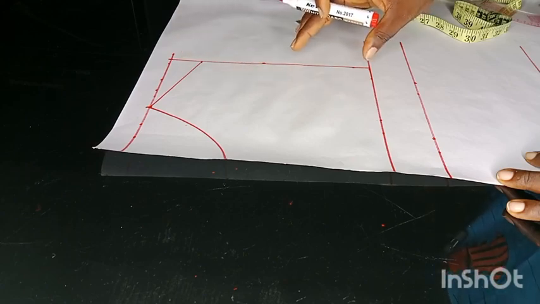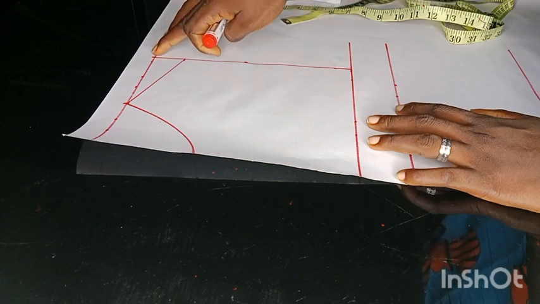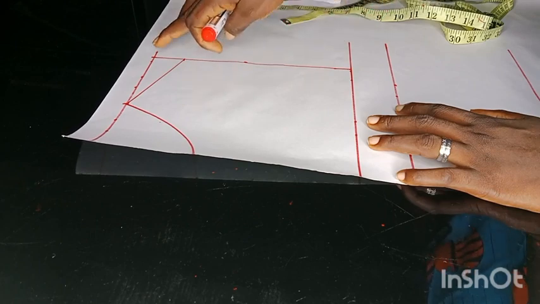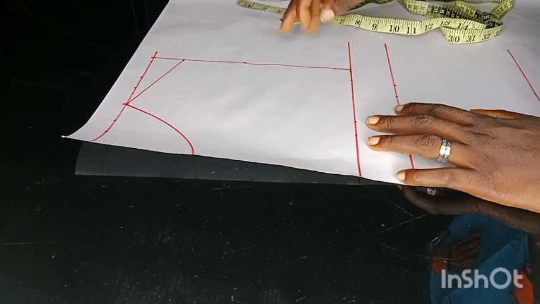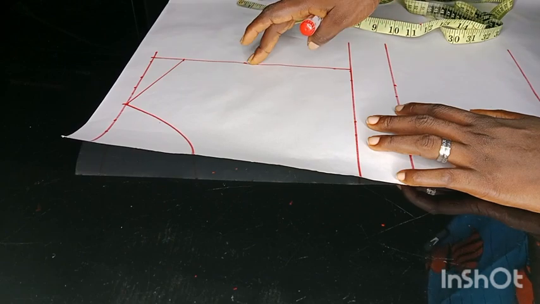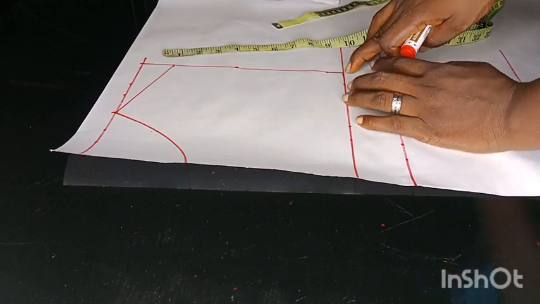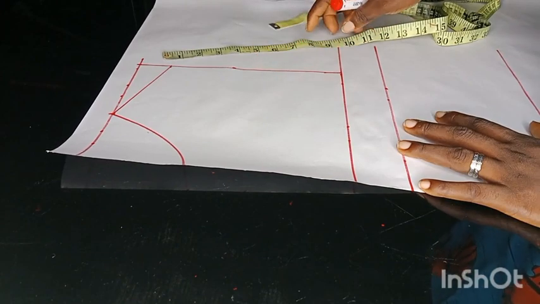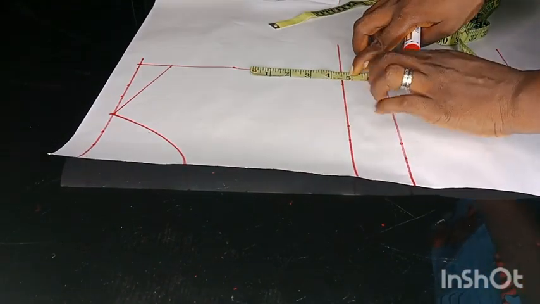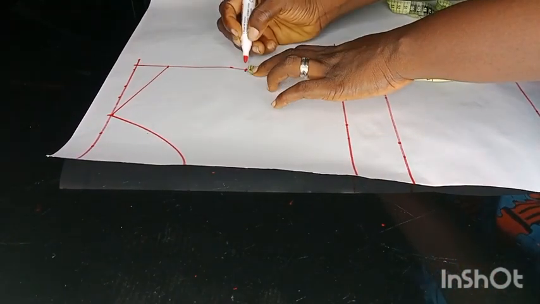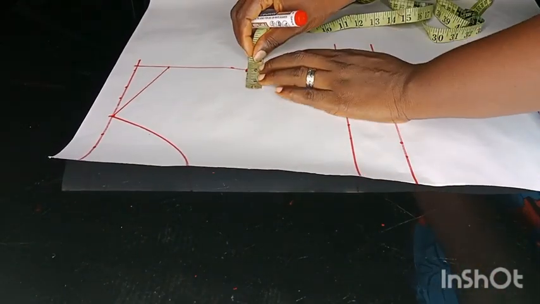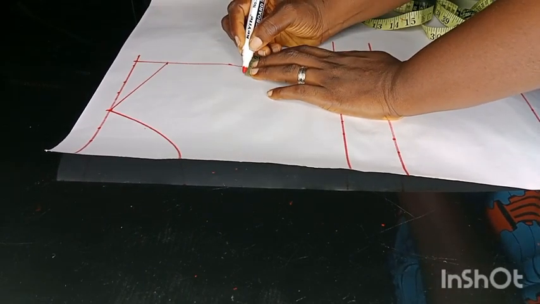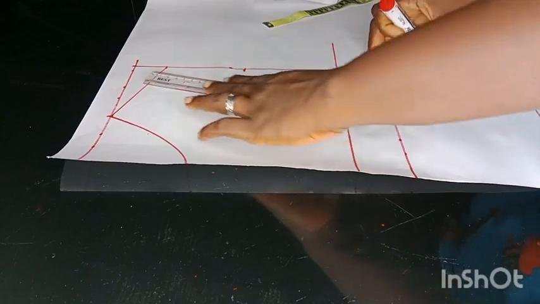To get the midpoint for your armhole curve, whatever you have from your shoulder to your chest line, you will minus it by 1 and divide the remaining by 2. If you divide it by 2, whatever you have is your midpoint. From my shoulder to my chest line is 10 inches. If I minus 1 inch from 10 inches, I will have 9 inches. 9 divided by 2 will give me 4.5 inches. I will mark 4.5 inches. From here, I will mark 0.75 for my front armhole curve.